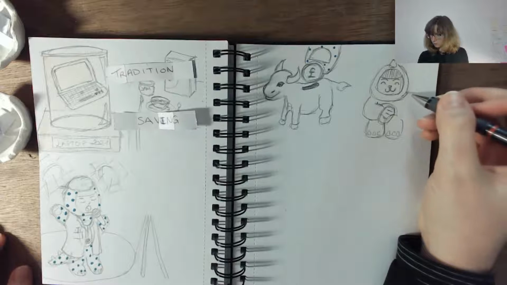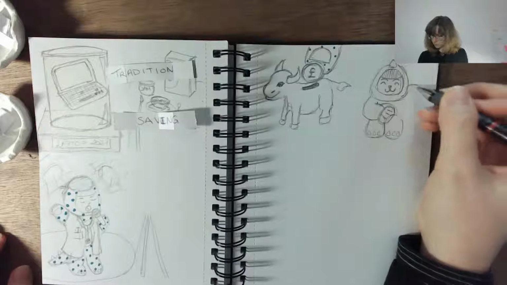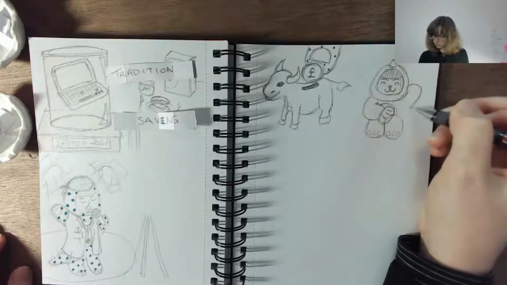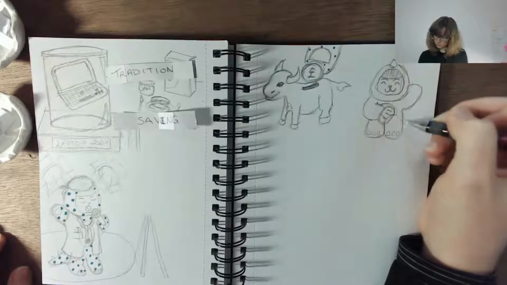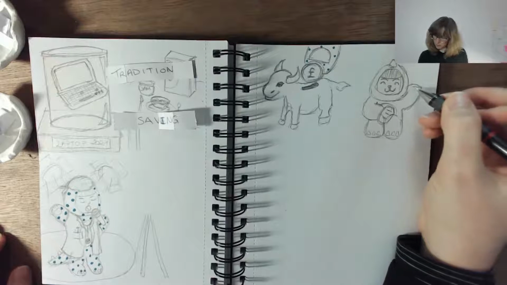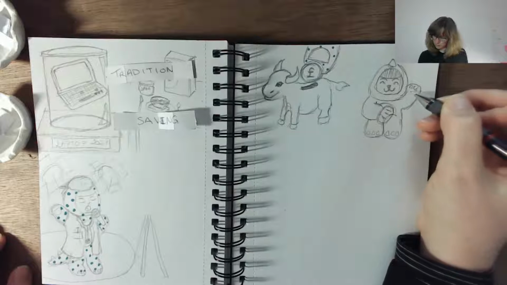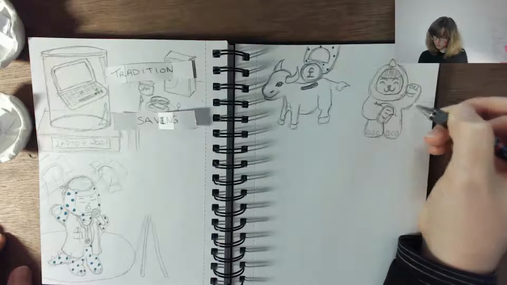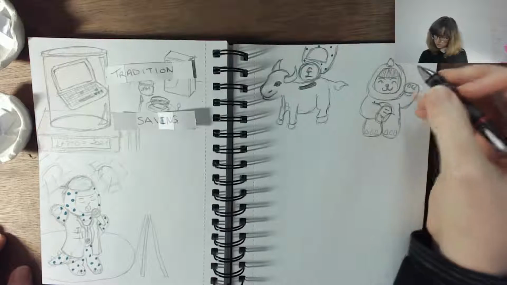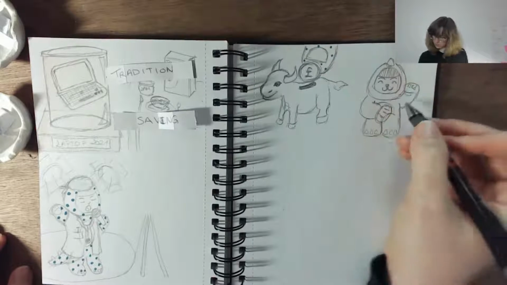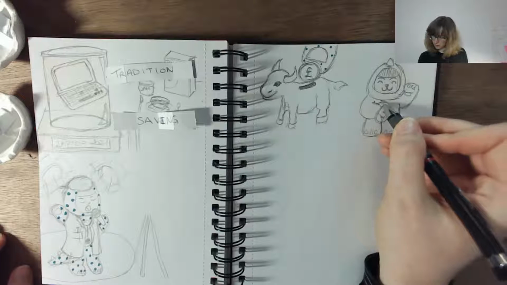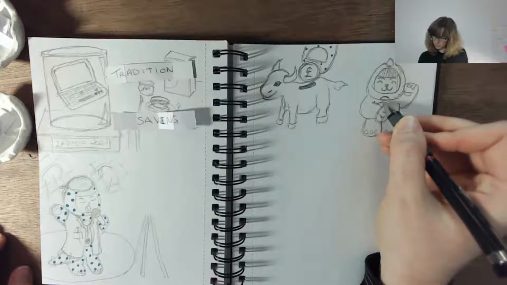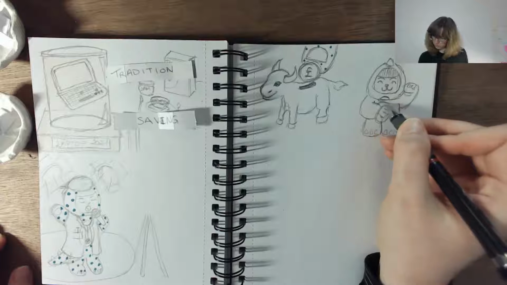And the other arm should be like this. So we're gonna do little paw with like this kind of bended thing, and this. And they also normally have like a bell.